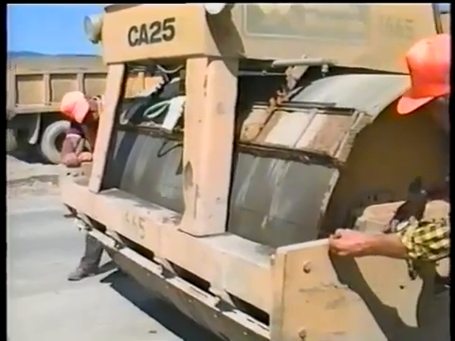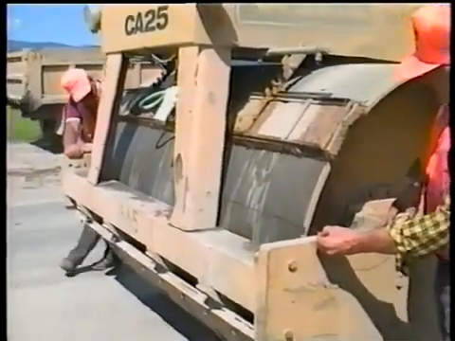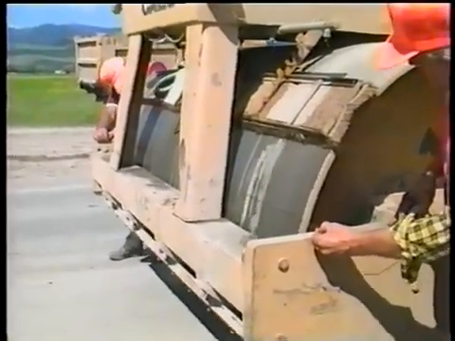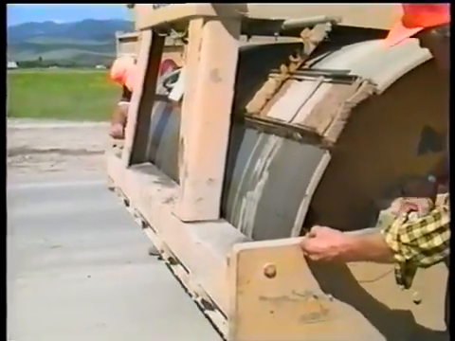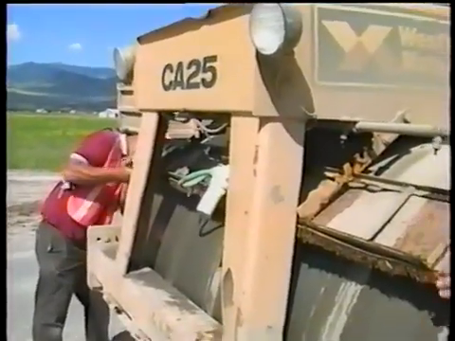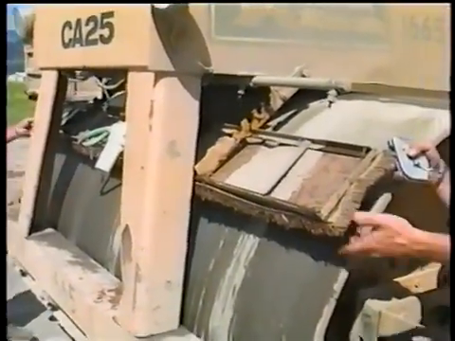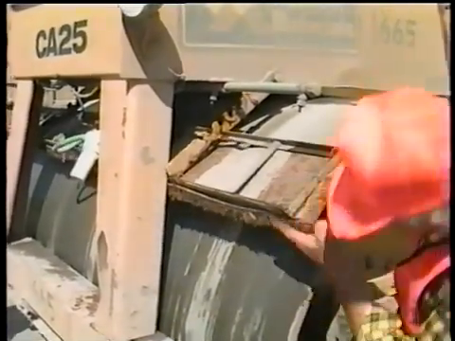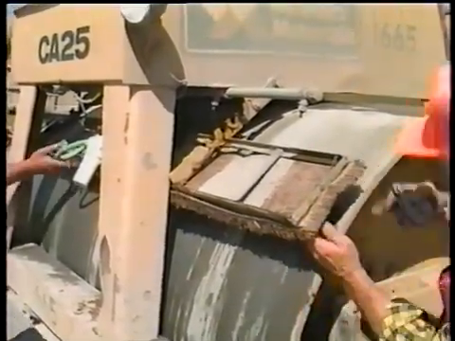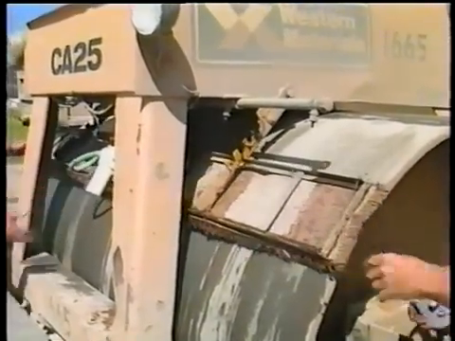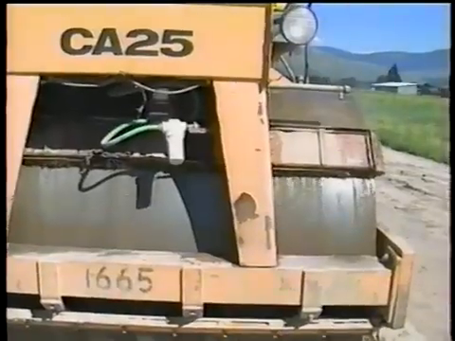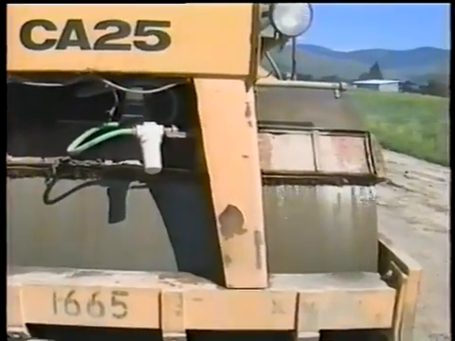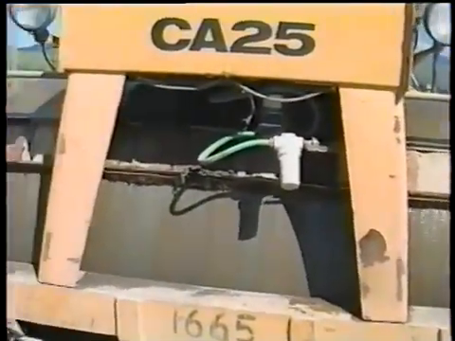The first thing to check on all steel-wheeled rollers is the drums. If they're not smooth, there's just no hope for a smooth pavement. You should also check the scrapers and mats. They remove mix that sometimes sticks to the drums. If it's not scraped off, this mix can mar the pavement surface. The drums also have to be kept moist, so make sure all the sprinkler nozzles are working.